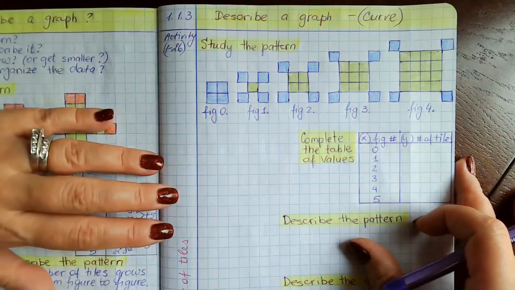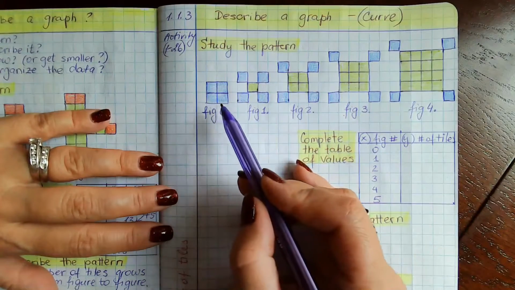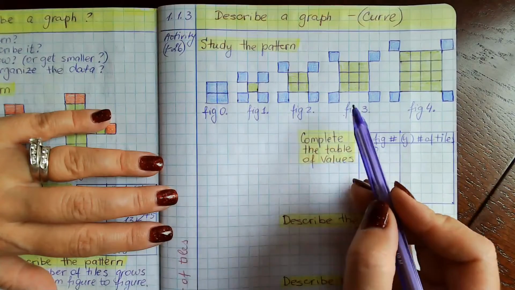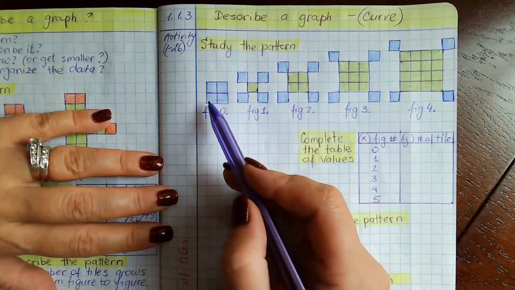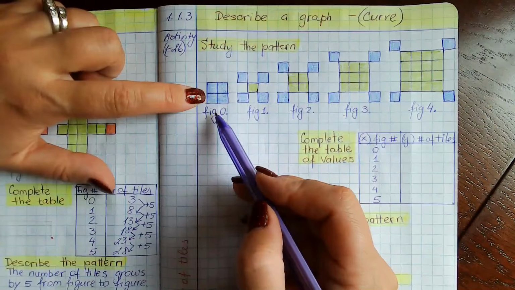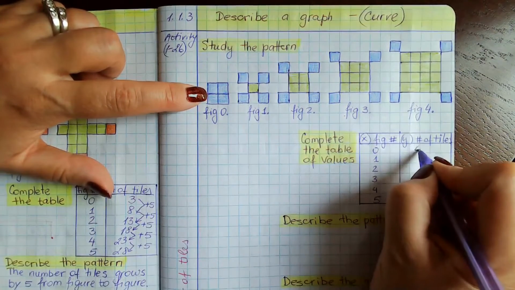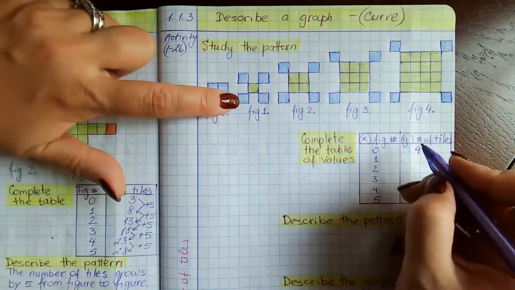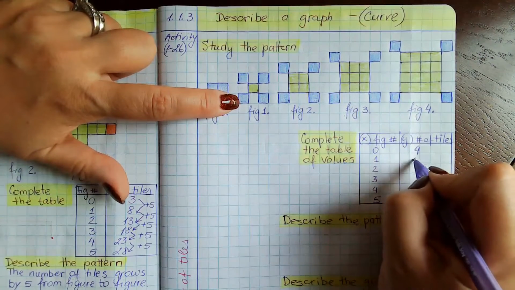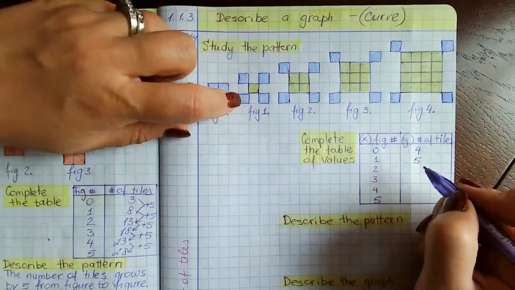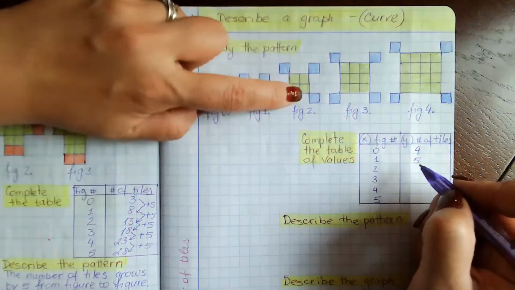Our pattern, based on the figure configuration, is first we have figure 0, which is 4 squares. Figure 1 is 5. Figure 2, if we count, we have 8.